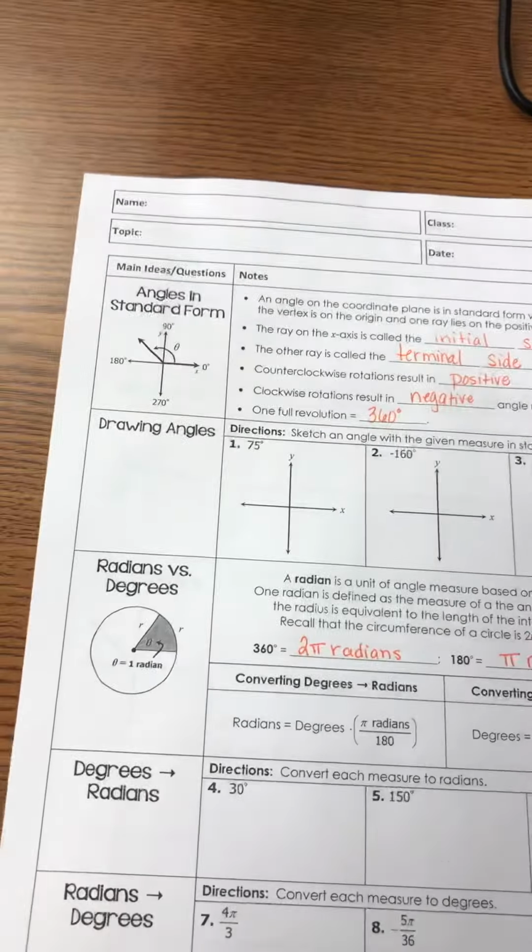0 minus 0 is 0. Let's go ahead and borrow and rename. 13 minus 6 is 7. So I end up with 70 degrees. So once again, go to your vertex. It's going to be your origin. Draw your initial side. Now your terminal side is going to be at 70 degrees.